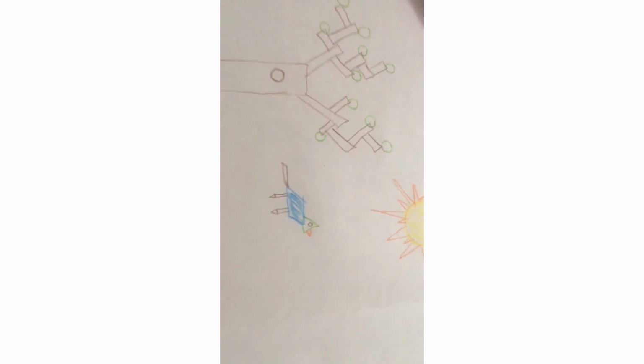So this is just one other way that you can get creative with using shapes to make a picture. You can add a lot more than I did. I just wanted to give you some ideas to get you started. I hope you have fun with it.